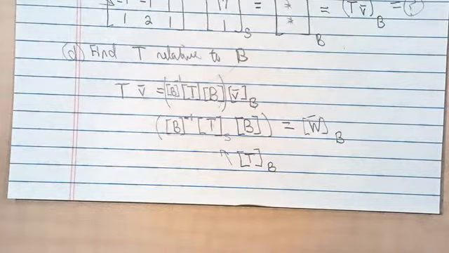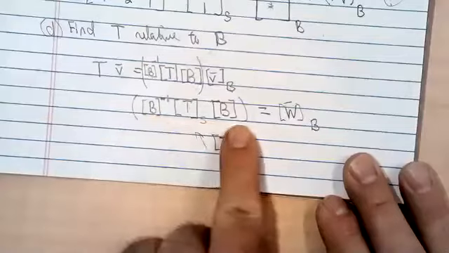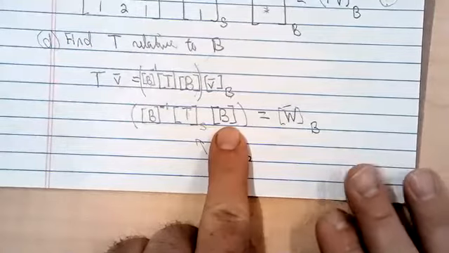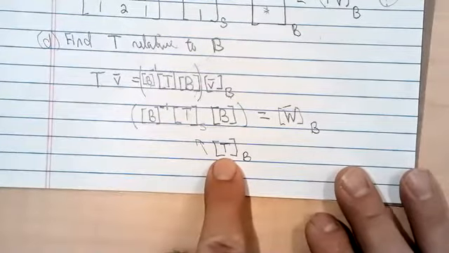Am I connecting with you, or is that not working? Yeah, everything you've said makes sense. I'm just trying to figure out how that relates to what question D is asking. It says, find the matrix of T relative to basis B. And the answer is this right here: B inverse TB. Okay, that I see. That matrix product is the matrix of the transformation T relative to B.